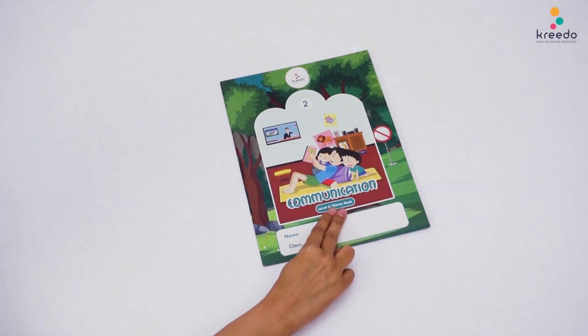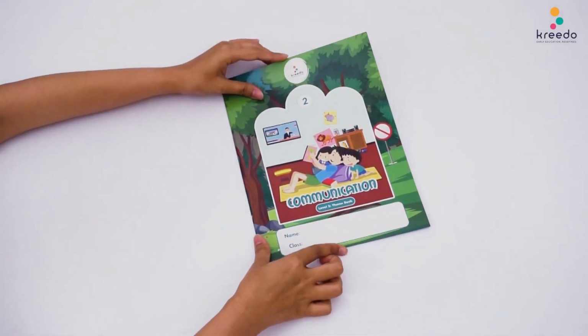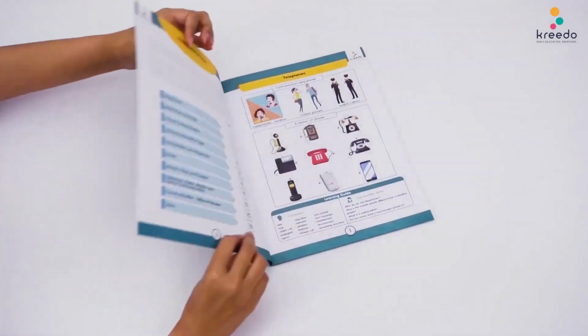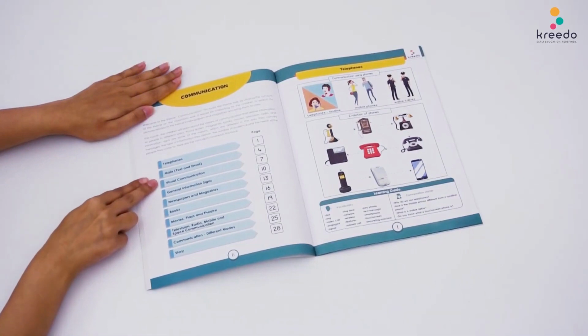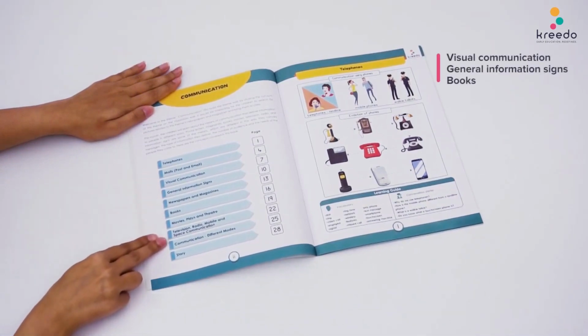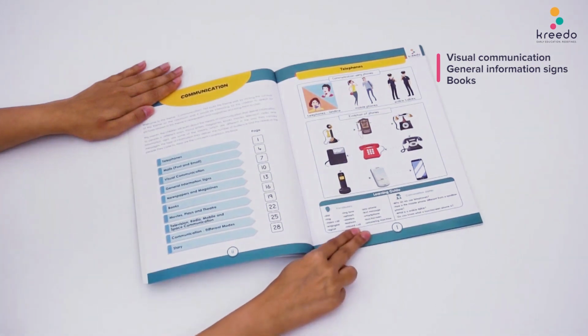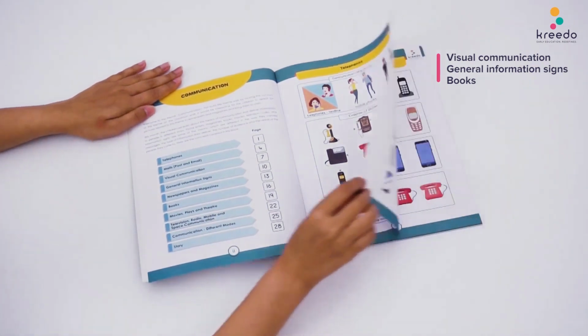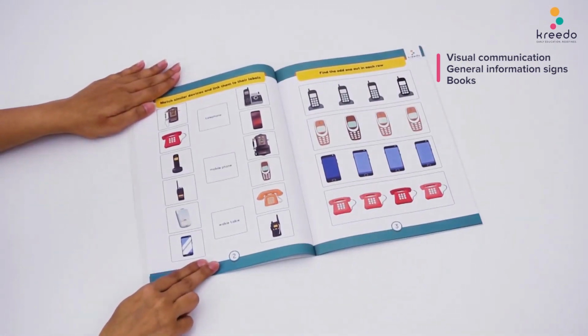Theme book 7 is Communication. This theme book will present concepts like visual communication, general information science, books, and more with the help of many text sheets and worksheets. Text sheets, worksheet.